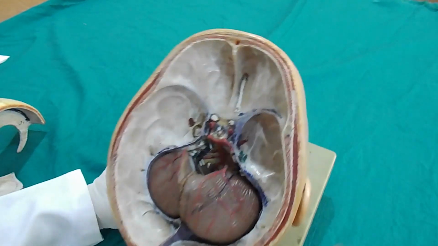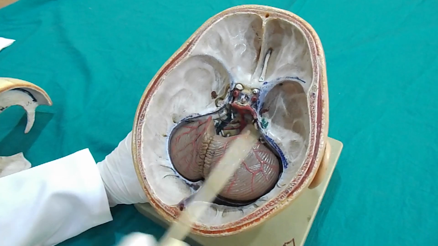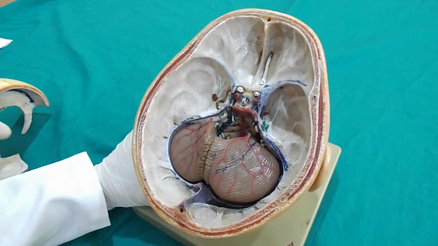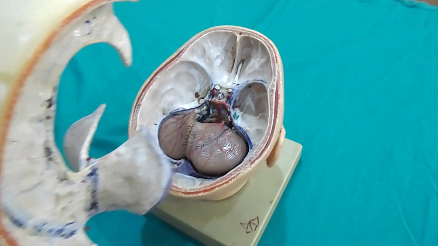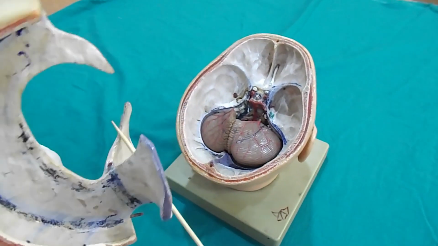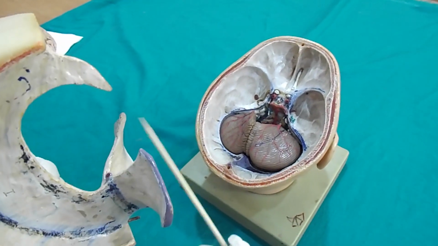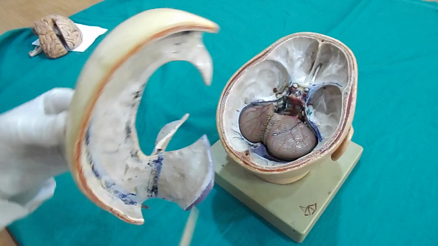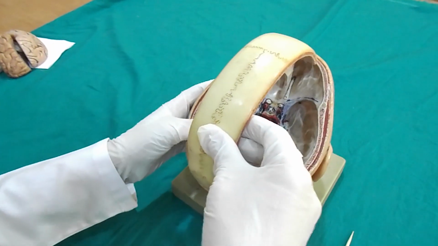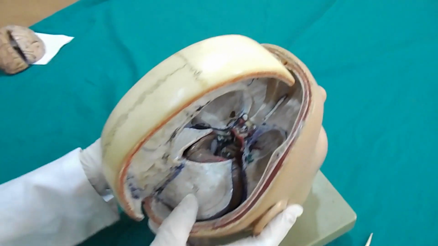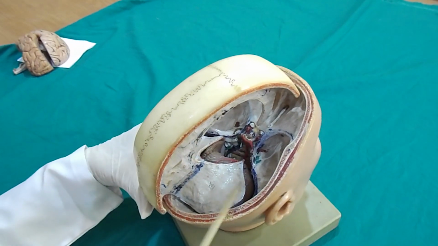Here the cerebellum is located in the cerebellar or the posterior cranial fossa, and cerebellum in this fossa will be separated from the superiorly located cerebral hemisphere by a transversely located dural fold. This dural fold is called tentorium cerebelli. So this fold separates the superior surface of the cerebellum below from the inferior surface of the cerebral hemisphere above. Look at this. This is the cerebellum below the tentorium cerebelli.